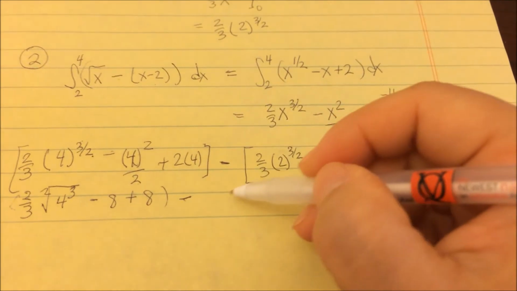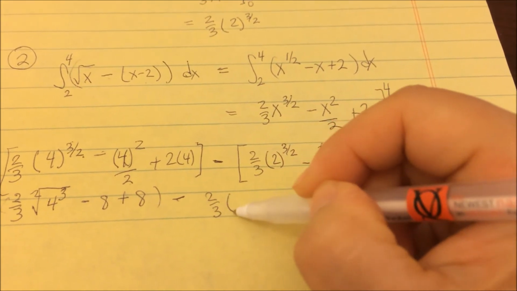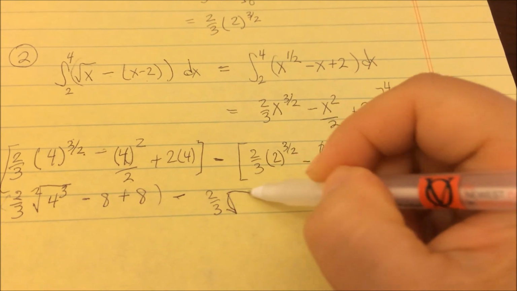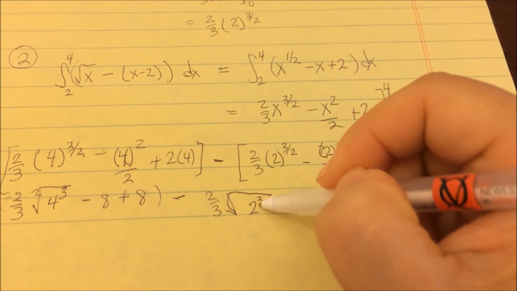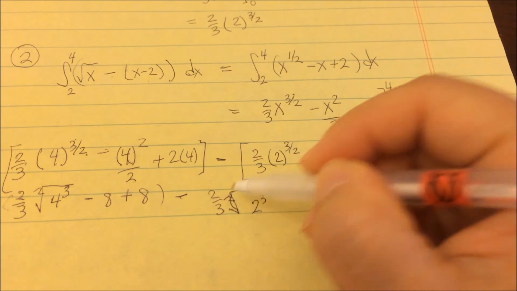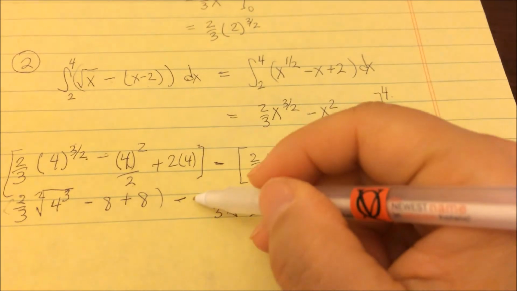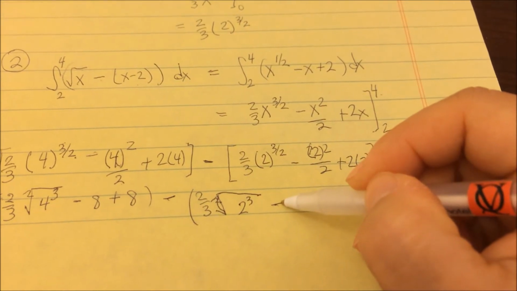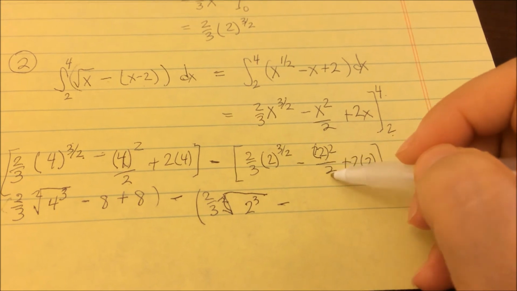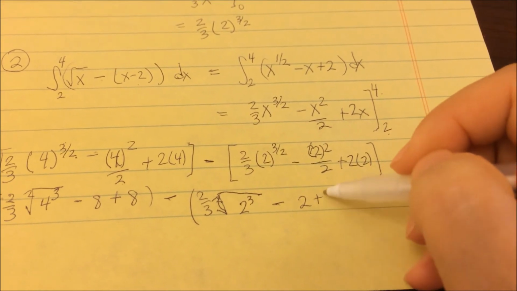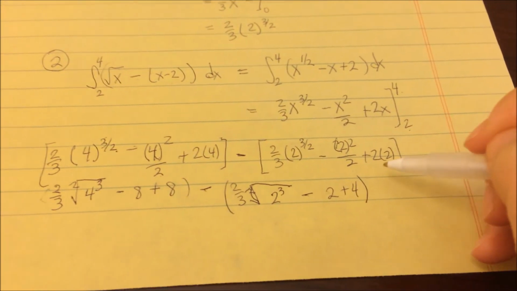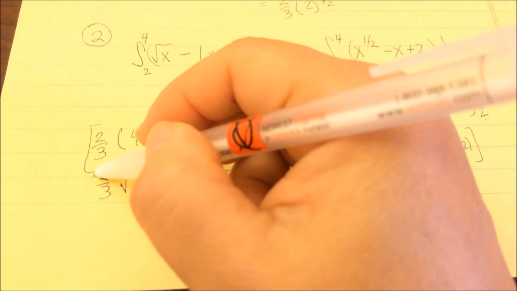And then we have minus, and then do the same thing for this one right here. So we have 2/3. Oops, the radical right there. So 2, 3 inside, 2 on the outside right there, right? And then I have minus 4, divided by 2 is 2, plus 4 right there. Okay, so that's just this part right here.